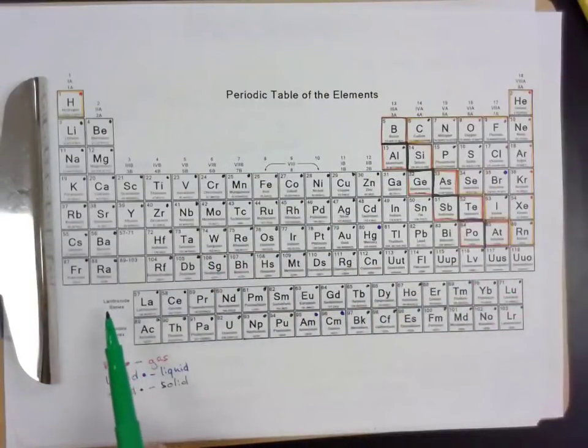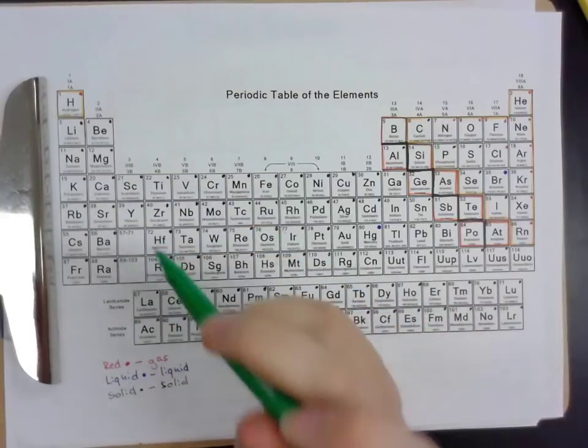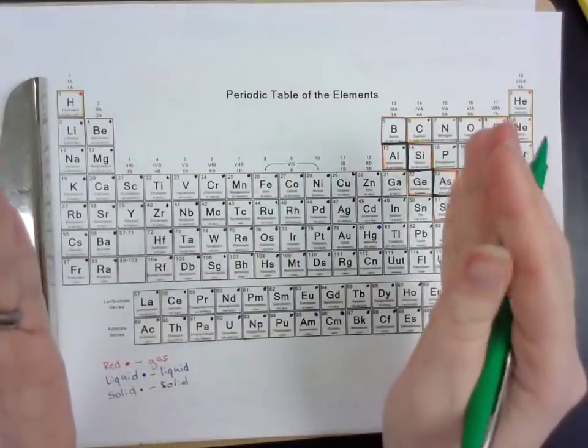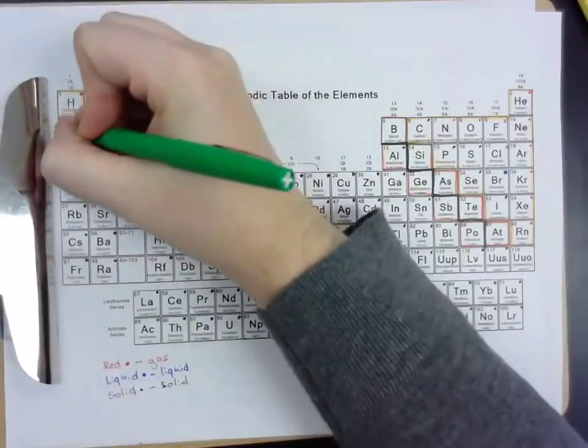These guys at the bottom, they're labeled lanthanide and actinide. They're actually inner transition metals. They fit in right here, but to keep it from getting really stretched out, we just sort of crop them out and put them down at the bottom. So they're still metals.